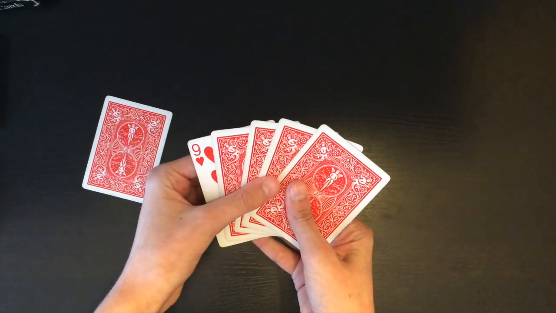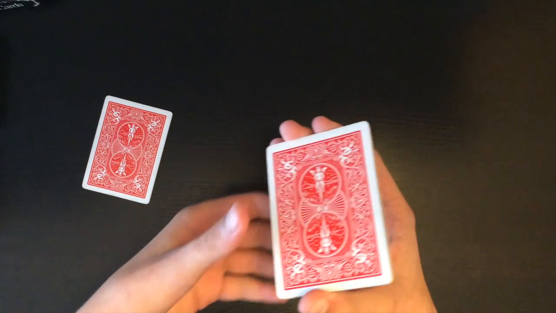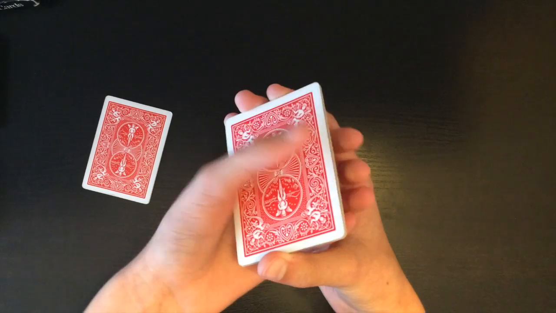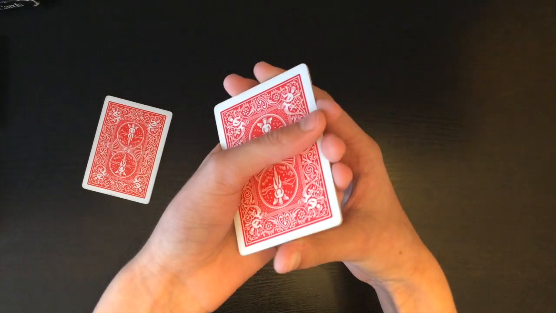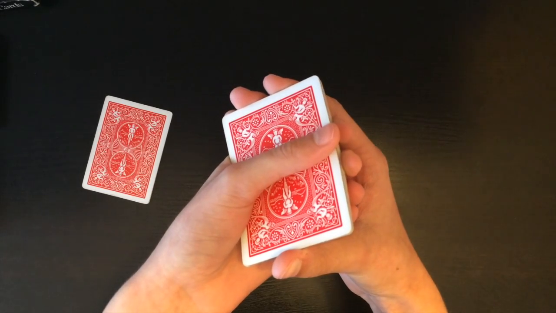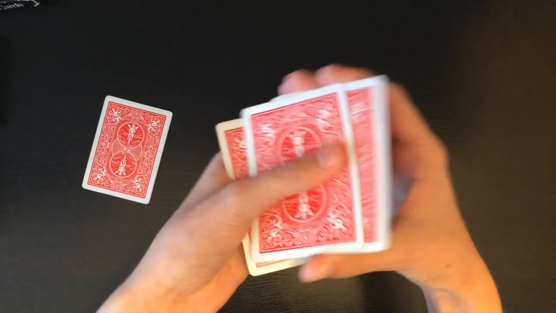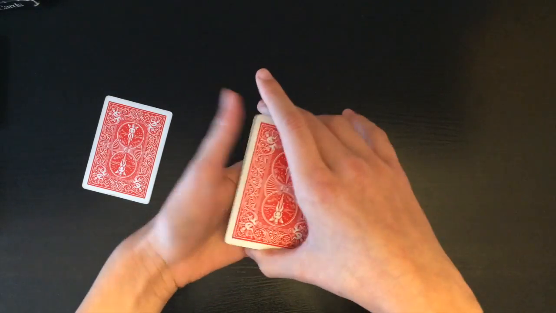Now what you have is 4 cards and a face-up 9 of hearts. Now what you're going to do is don't flip it around like this so that they see 2 face-down cards, but keep holding it like this, and you're going to shuffle. You don't really say anything here, but you're just sort of shuffling the cards. You're only going to peel off 1, 2 cards, and what that's going to do is it puts it in the middle of the pack.